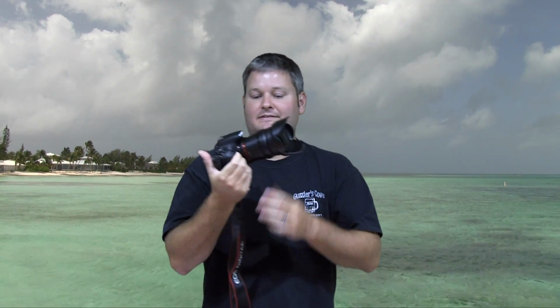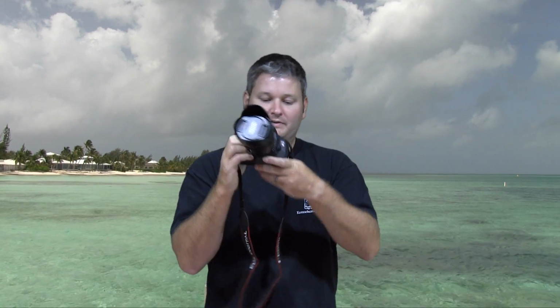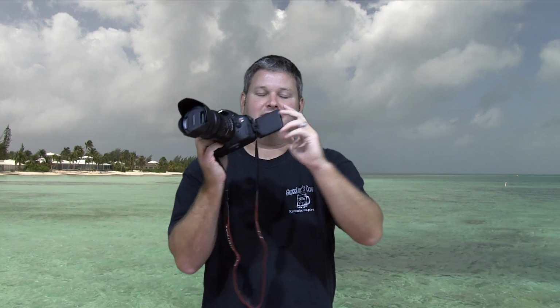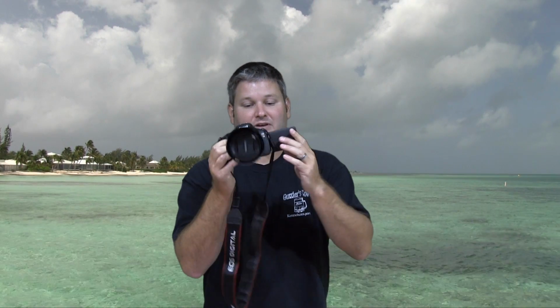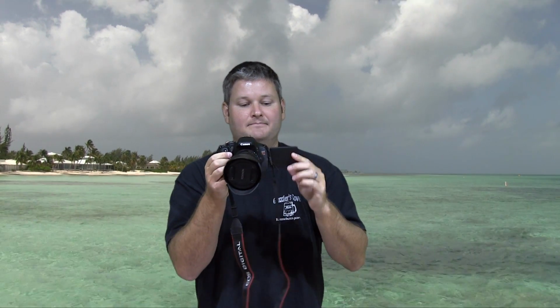So I can focus it before I get into the frame, and that works quite well. But with this being a smaller display, it's kind of hard to see: is it really focused that great? If you have more than one person filming, it's awesome, because they can see and focus as the video is being filmed.